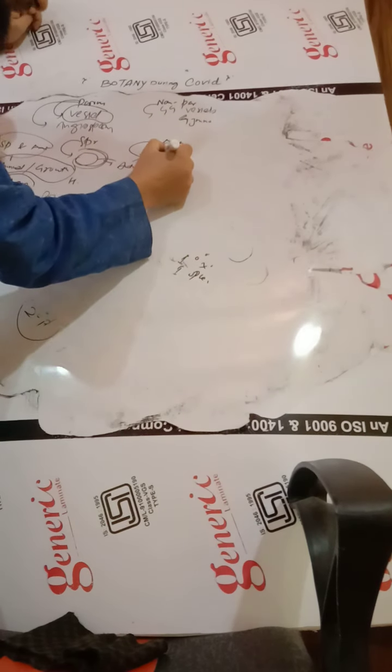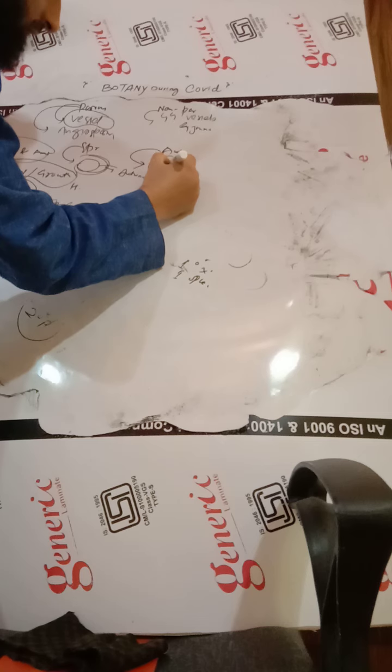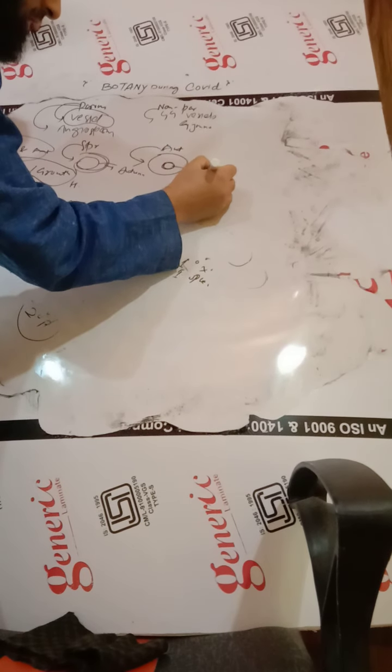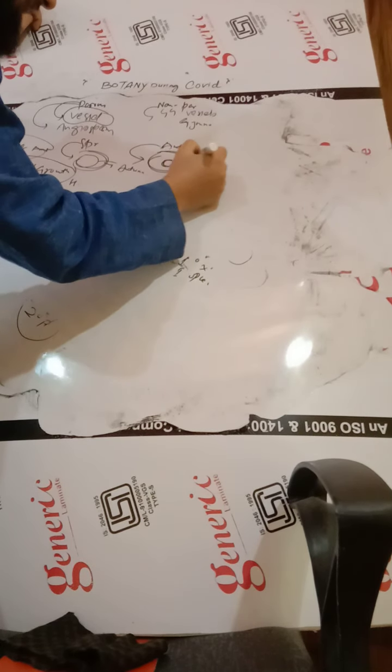Then there is heartwood, that is like this, which is less active, and sapwood, which is physiologically more active.